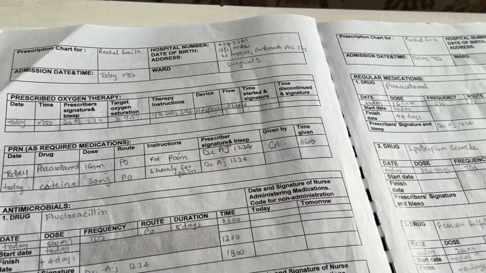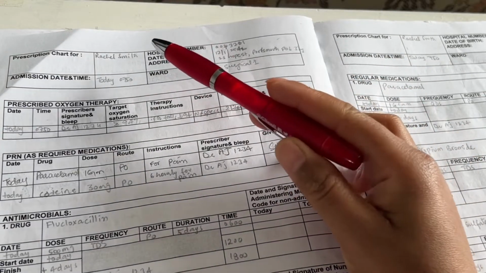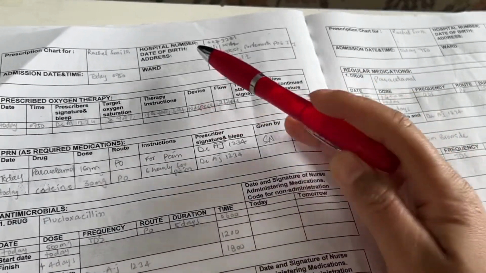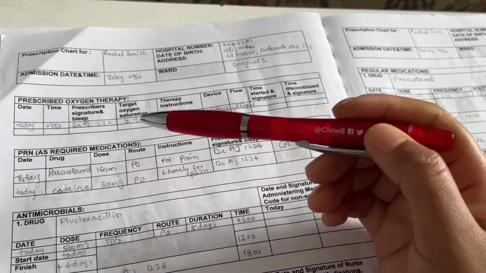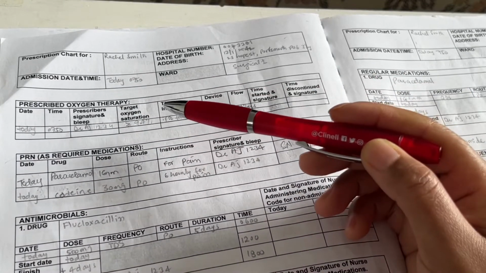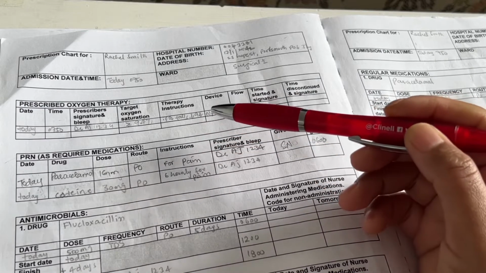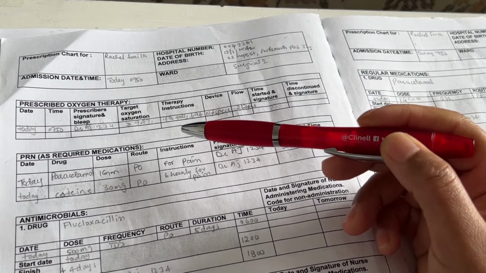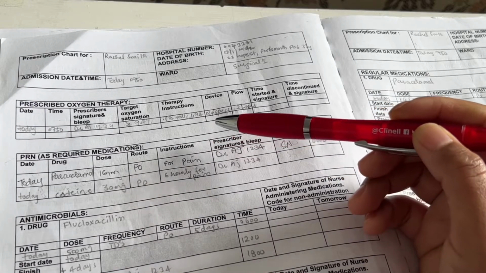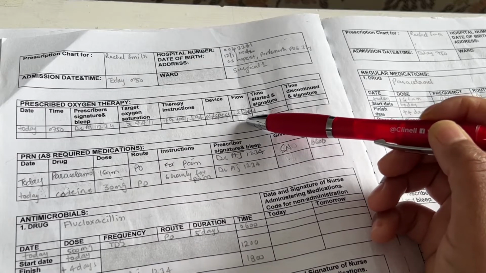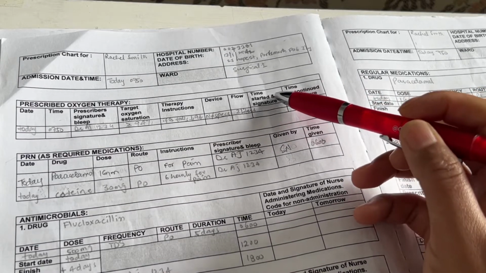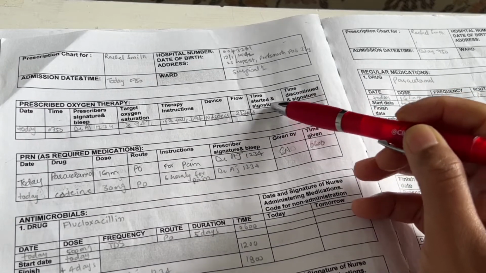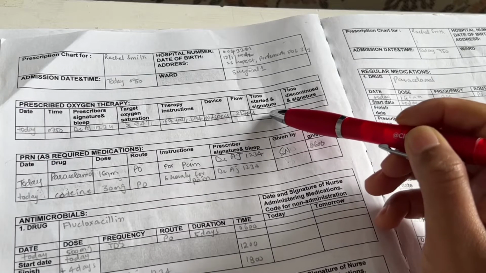Next point. We have checked in the beginning that the name, date of birth and all the things are correct. The next point we have is prescribed oxygen therapy. Date is today, time is 7:50. Prescriber signature is there, and target oxygen is more than 94%. Therapy instruction for oxygen: if oxygen falls below 94, then nasal specs 2 liters, we need to give oxygen. There are no signatures of the doctor, there is no time started, so this is not a valid prescription.